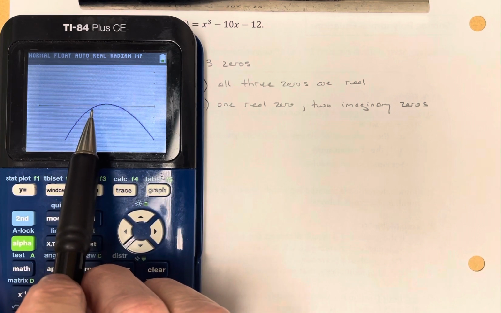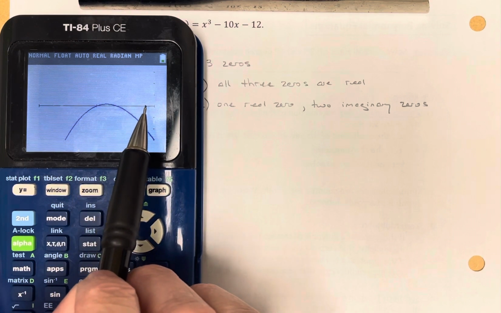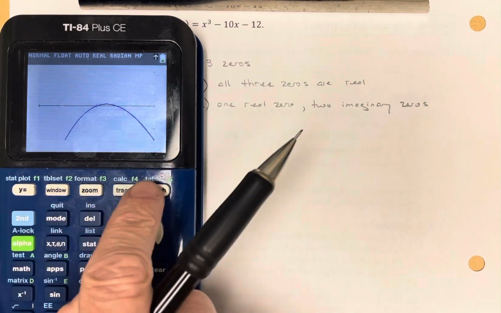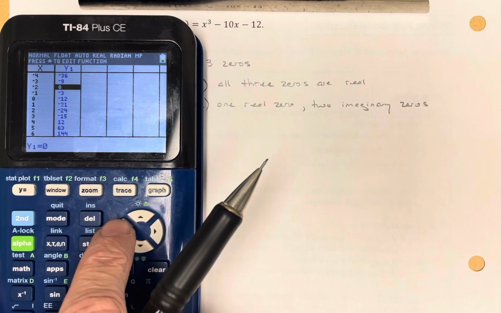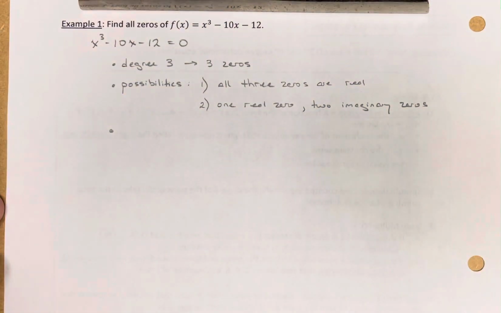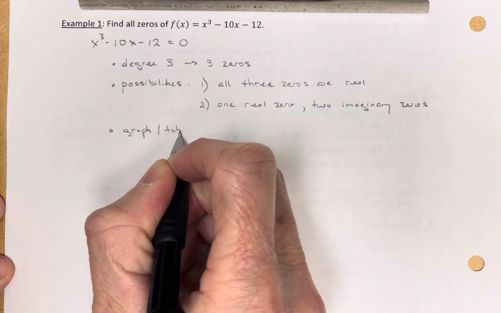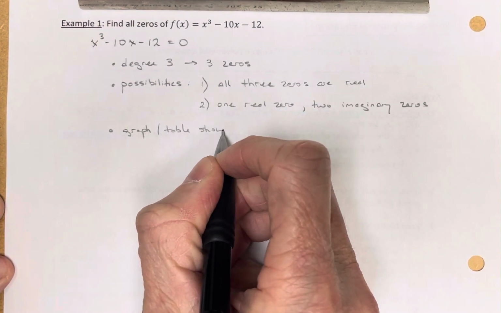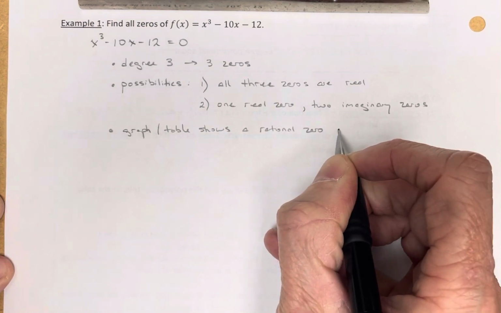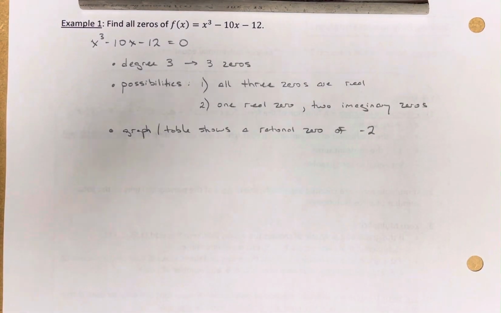So I've got a zero here. It looks like it's on -2. And I've got a zero here between -1 and -2. But it looks like I have a rational zero of -2 here. Let's go to my table. And here it is. There's my rational zero at -2. Well, good. So the graph and the table show a rational zero of -2.